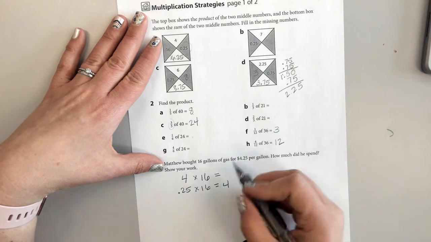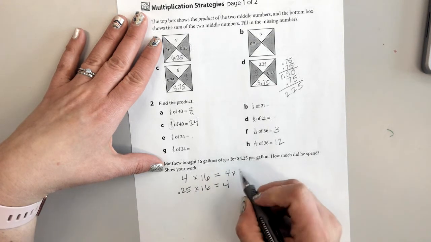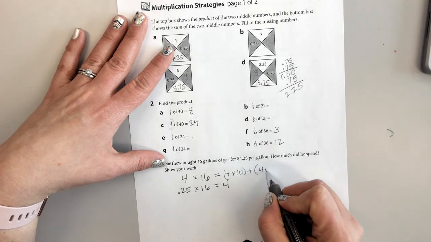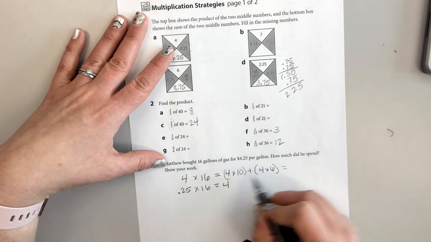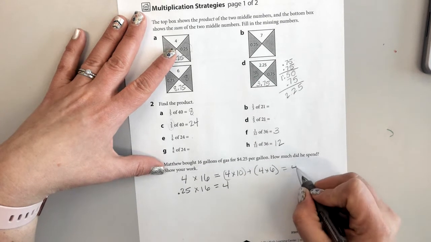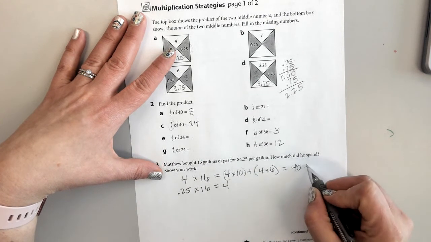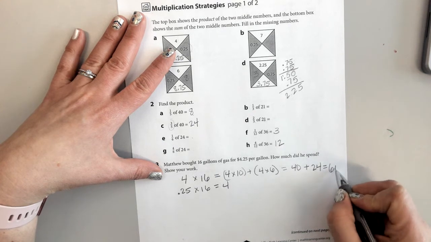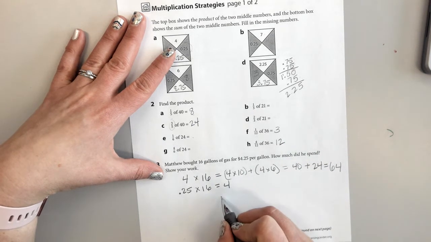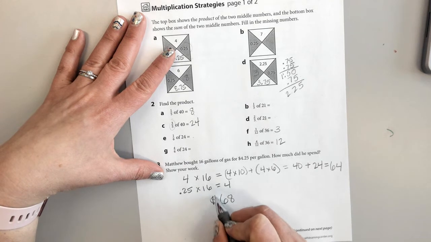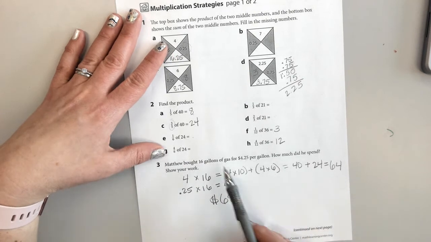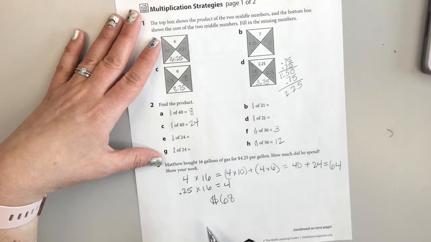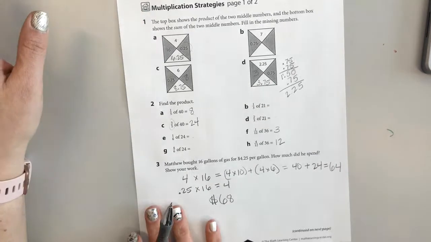But this one I'm going to break up even more into 4 times 10 plus 4 times 6. And I know that 4 times 10 is 40, plus 4 times 6 is 24, equals 64, plus 4 is $68. Now you may also want to try a double and half or something on that one, but I think that a partial product works out really well on that one.